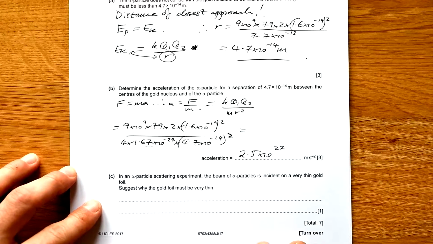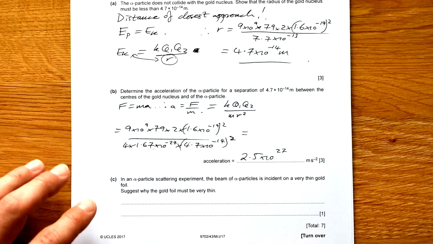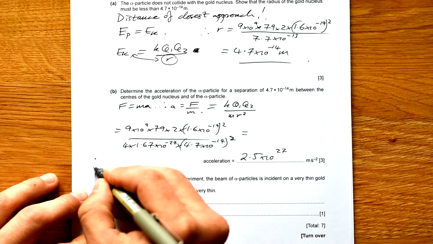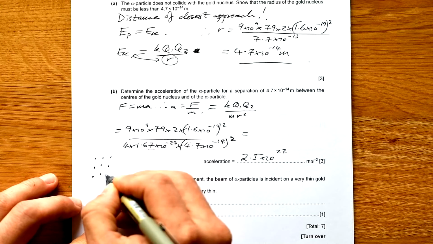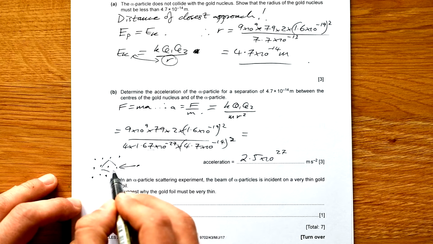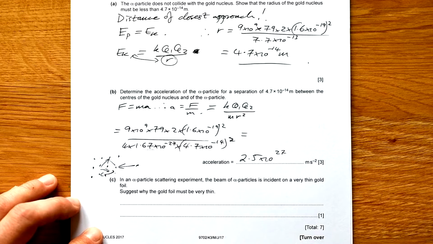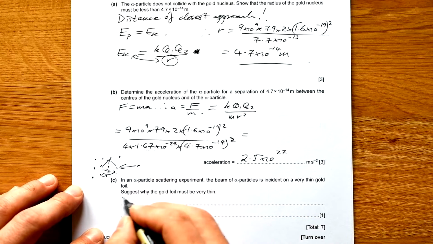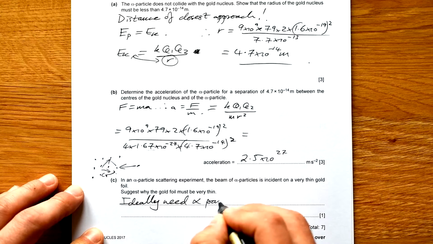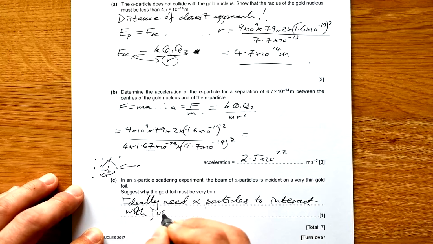In an alpha particle scattering experiment, the beam of alpha particles is incident on a very thin gold foil. Suggest why the gold foil must be very thin. Well, if you have multiple layers of these nuclei, then you're more likely to get an alpha particle coming in and then pinging off multiple nuclei. So we only want each alpha particle to interact with one nucleus. So ideally we need alpha particles to interact with just one nucleus.